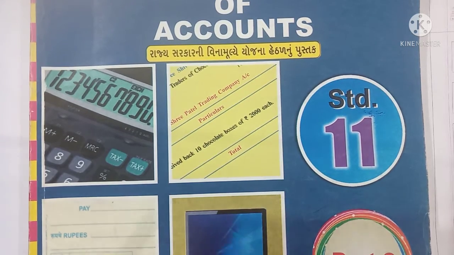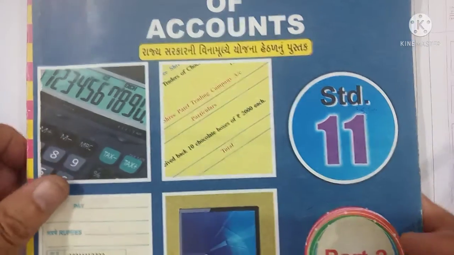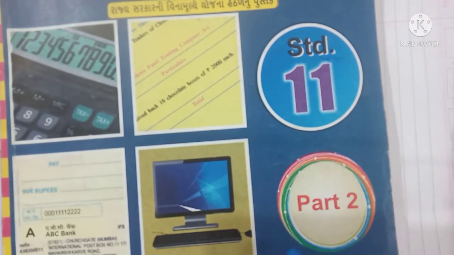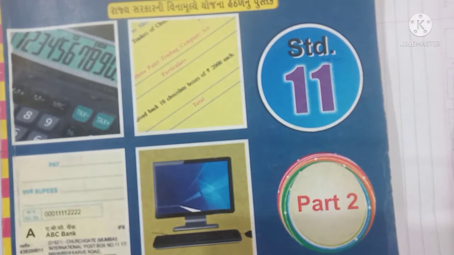Let us start our next video on the basis of elements of accounts, standard 11, part 2. Students, the extra sums I told you I want to make you practice from other books for the final account, because I have told you several times, once again I want to repeat: the final account is the fifth chapter, the most important chapter.